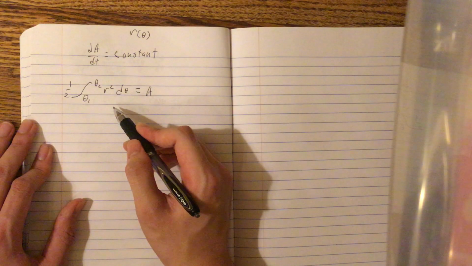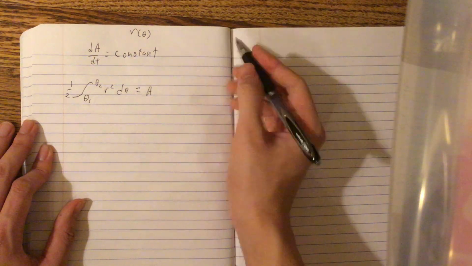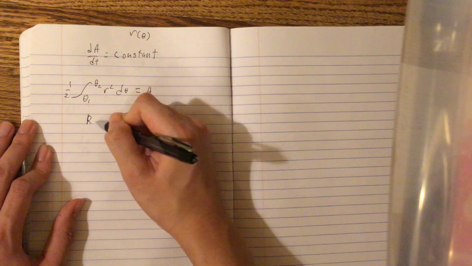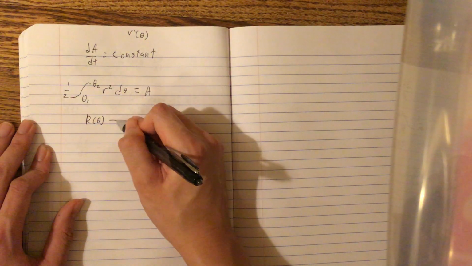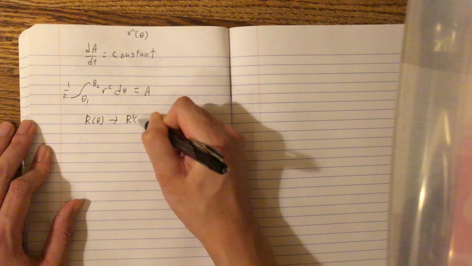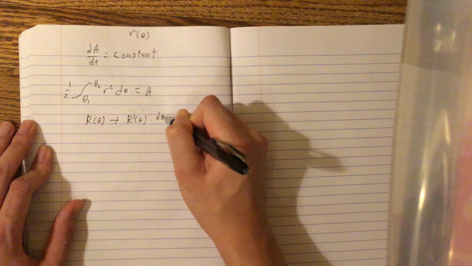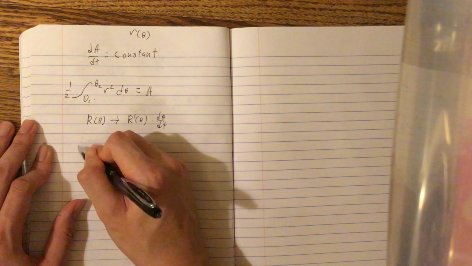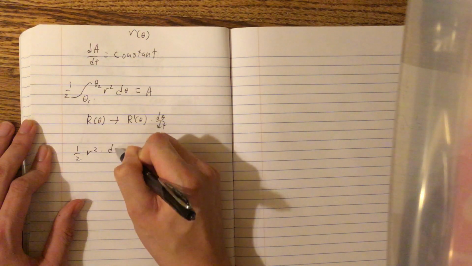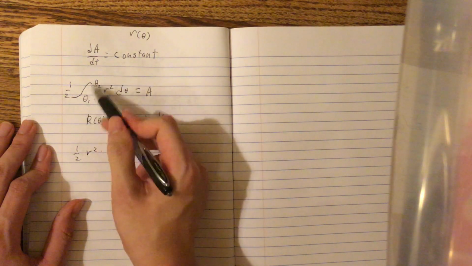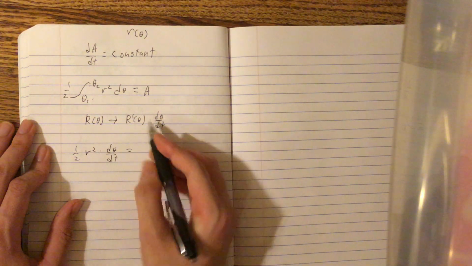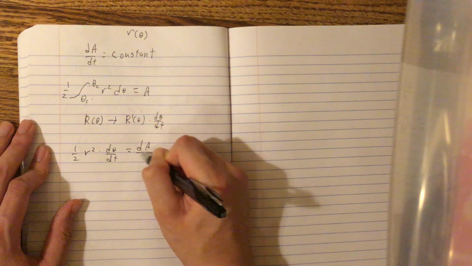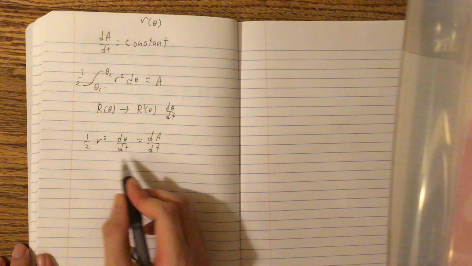And hence, since an integral is just a reverse derivative, if we take a derivative of both sides, let me just illustrate. Say we have some integral of r(theta). If we take a derivative of this with respect to time, it becomes r(theta) times d theta over dt. And if we take a derivative on this side and this side, we get 1/2 r squared times d theta over dt, because the integral cancels out with the derivative and we need to apply the chain rule. So d theta/dt by the chain rule equals dA/dt. Hence, the change in area also equals this.